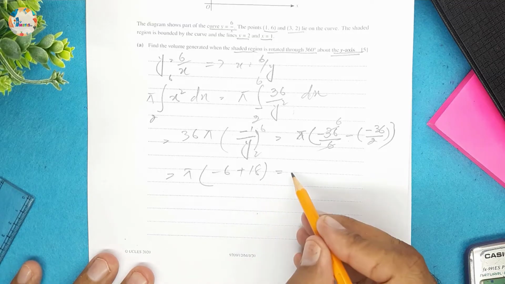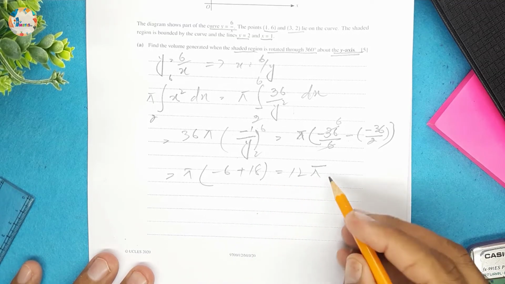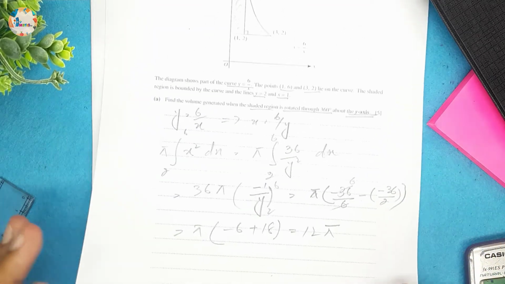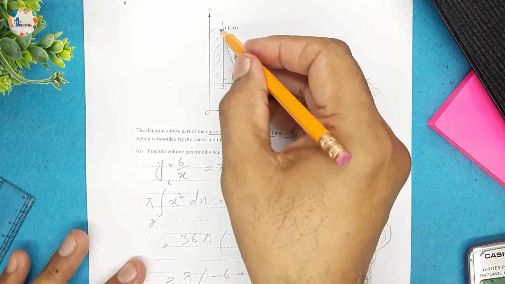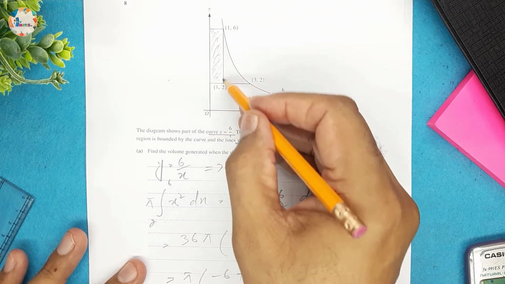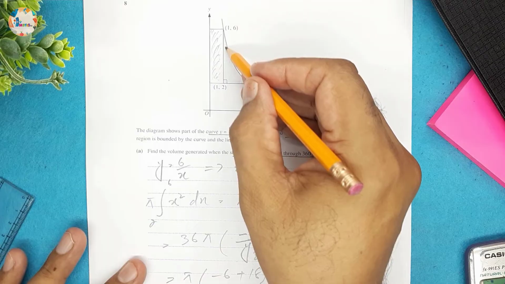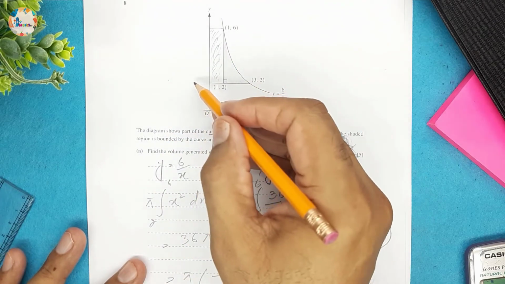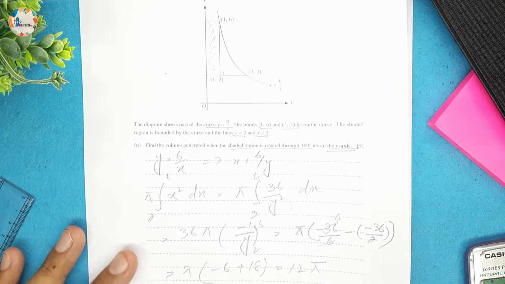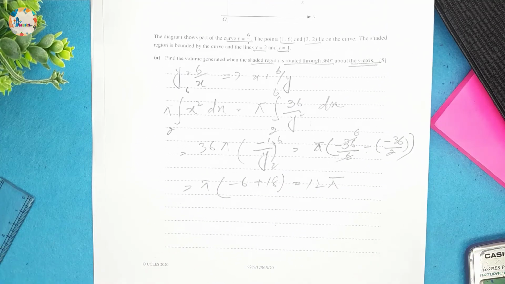So the answer will be 12 pi, and this 12 pi is not the final answer. This is the volume including this shaded part and this rectangle also. So to find the volume of the shaded part rotated about the y-axis, we will exclude the volume of the rectangle from this volume.